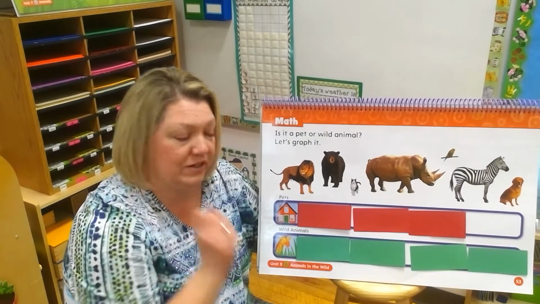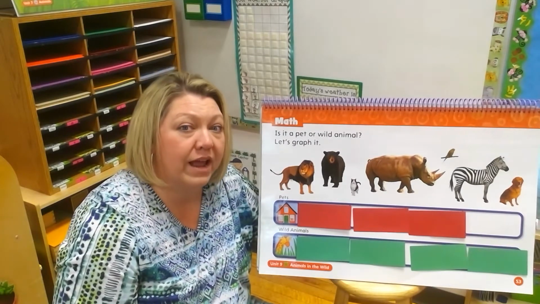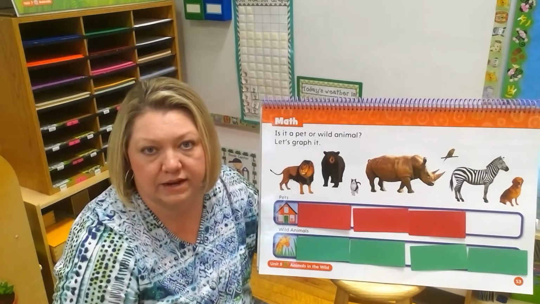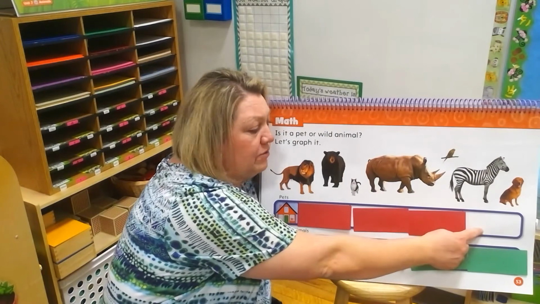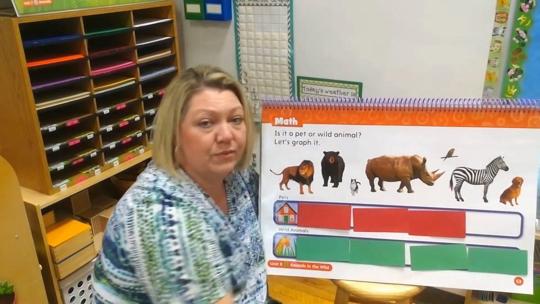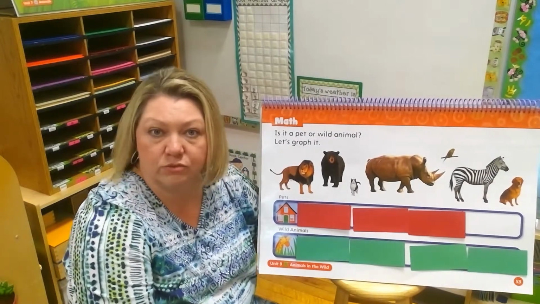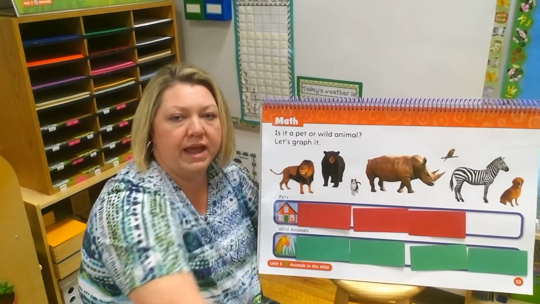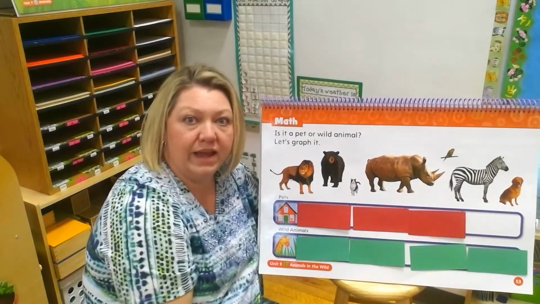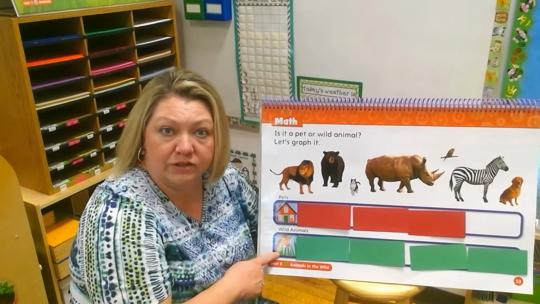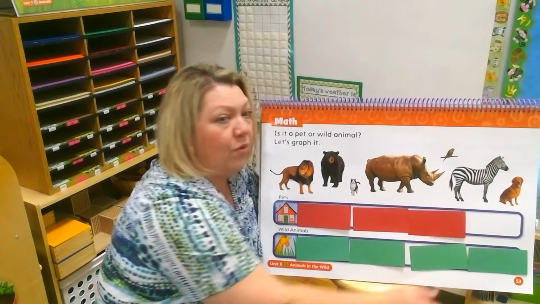Now I'm going to ask you a question. Looking at the graph, which one had more animals? Was it pets or wild animals? That's right, there were more wild animals. You can even see because this one doesn't have a spot colored in and this one does. So there were more wild animals. Very good. How many pets were there in this line of animals? 1, 2, 3. 3 pets. And how many wild animals were there? Let's count. 1, 2, 3, 4 wild animals.